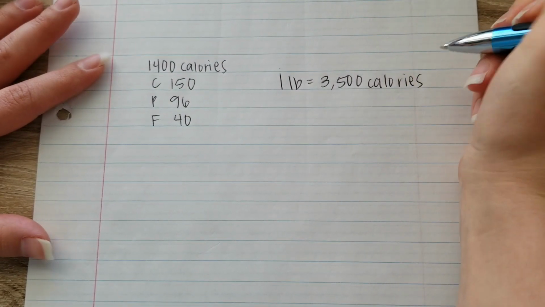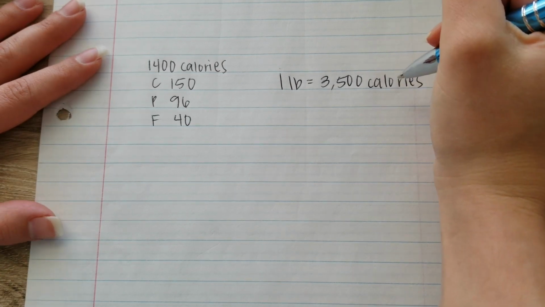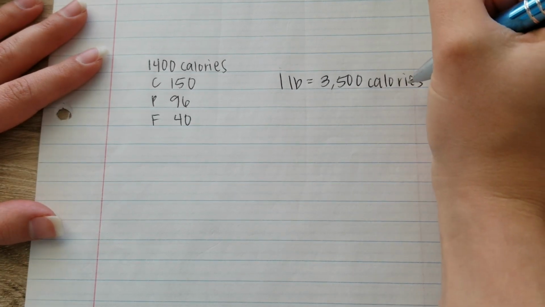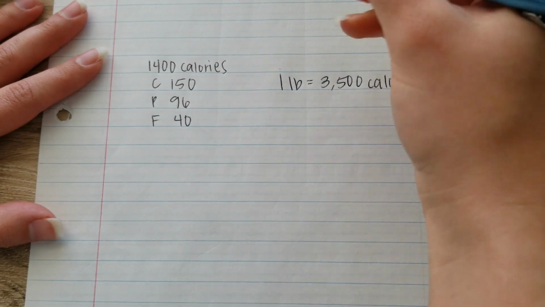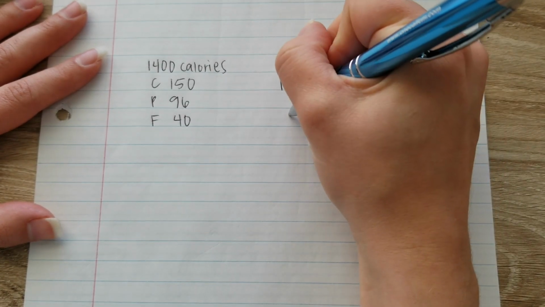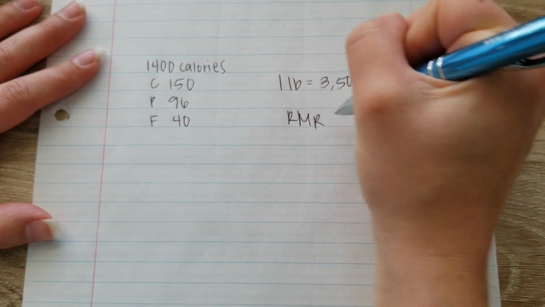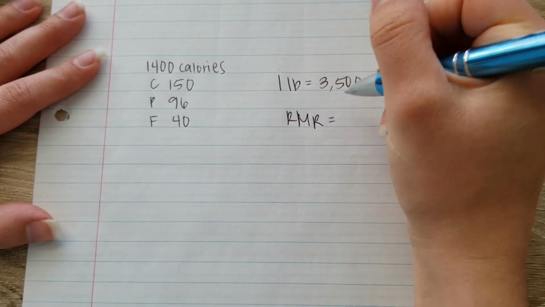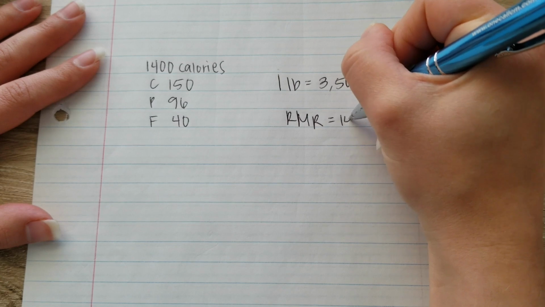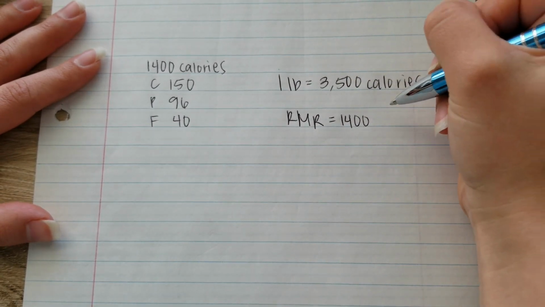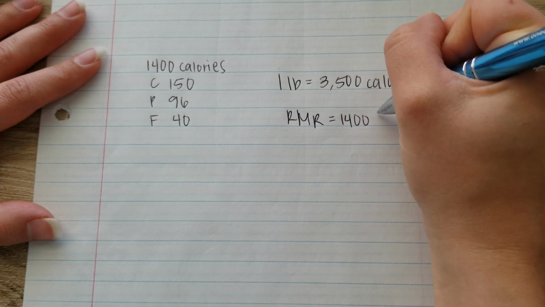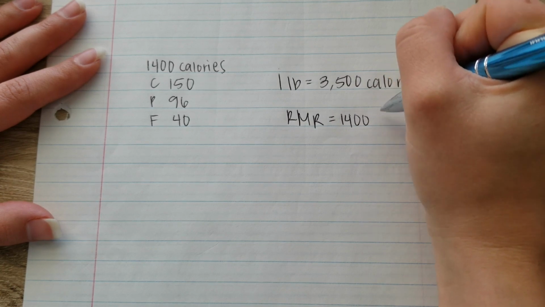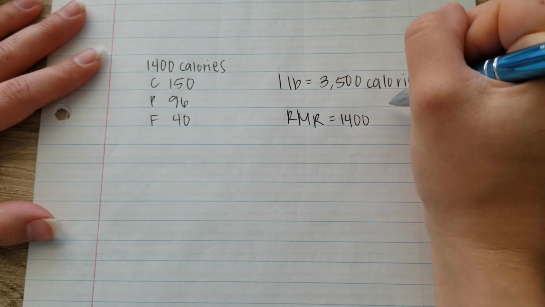So this is the calculation that I went through to determine my macros for high carb day, moderate carb day, and low carb day. And then we have my resting metabolic rate. It's about 1475, I think, so we're going to just round that down to 1400. Remember, this number depends on your muscle mass, your activity level, what you eat throughout the day, the amount of water you drink, things like that.